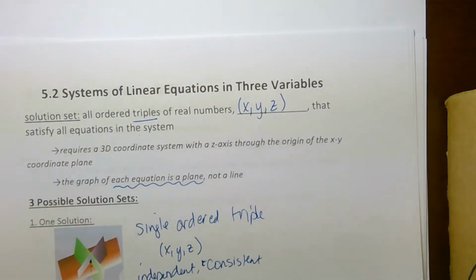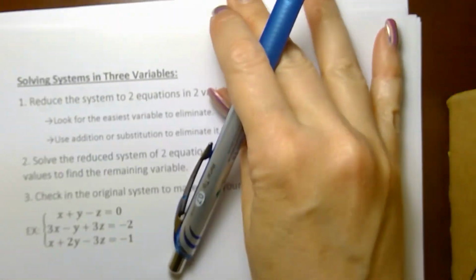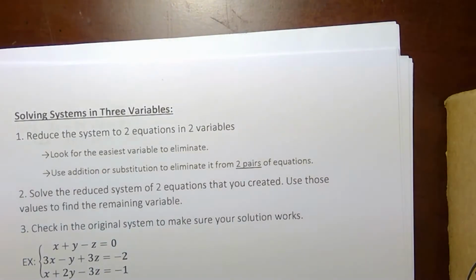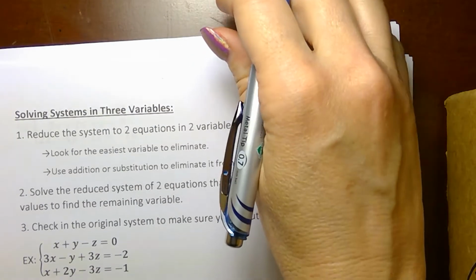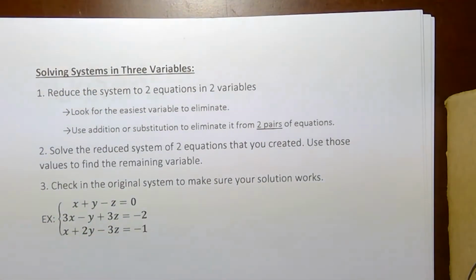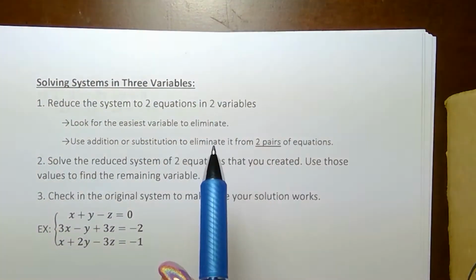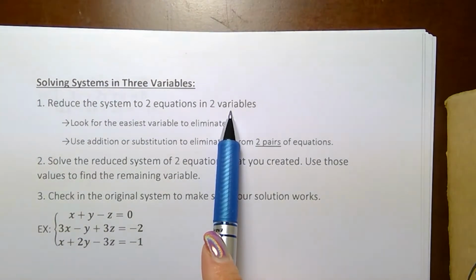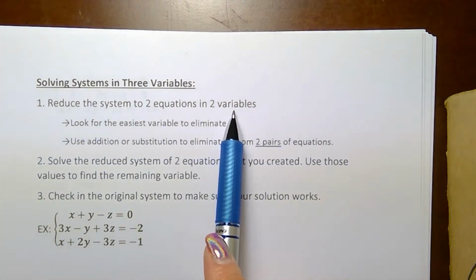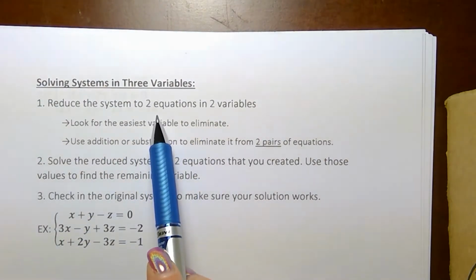All right, let's look at our next page. Our next page says we are going to be solving systems in three variables. Okay, you are not going to learn any new methods. We're going to use the methods that we use to solve two variable systems. We're just going to apply them to our three variable system. We're going to reduce the system to just two equations and two variables. When we were dealing with two variables to start, we reduced it to 1. We have to start with 3, so we have to reduce it to 2.